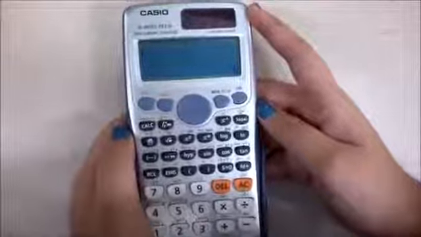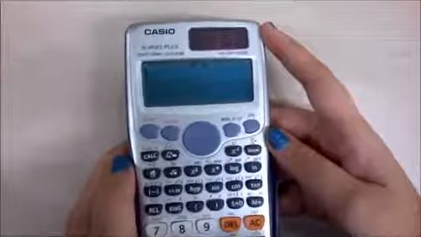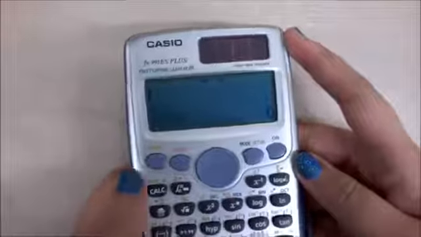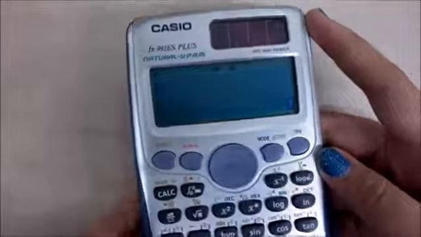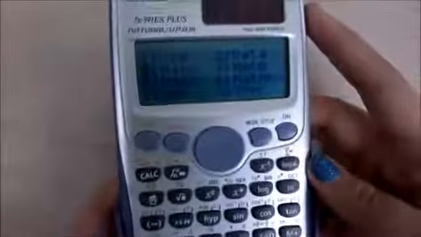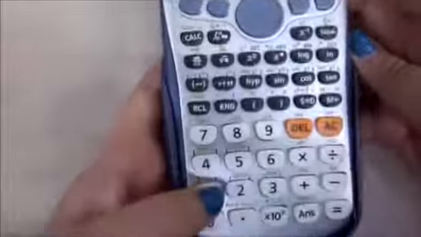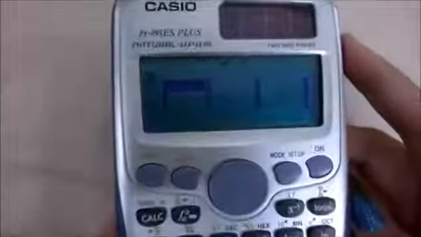Now we are finding inverse of a matrix. We have already entered a 3 cross 3 matrix. It is time that we recall the 3 cross 3 matrix. Now in order to recall the matrix, you press shift, then press 4 and press data. Now you recall your mat A, which is a 3 cross 3 matrix you already have entered. This is your 3 cross 3 matrix.